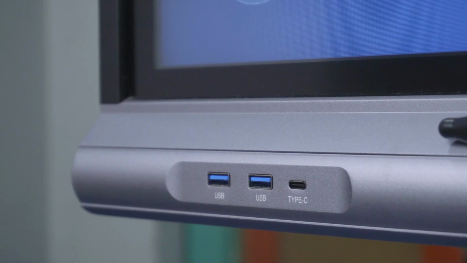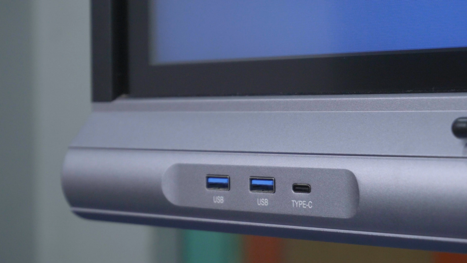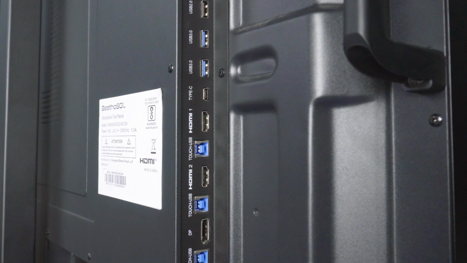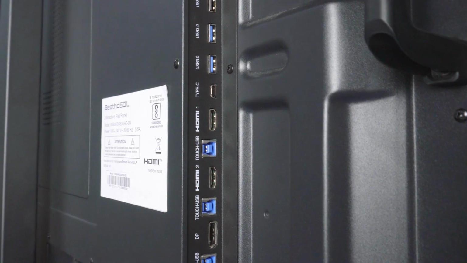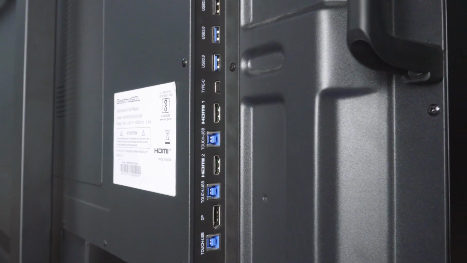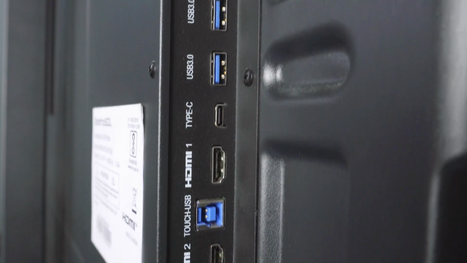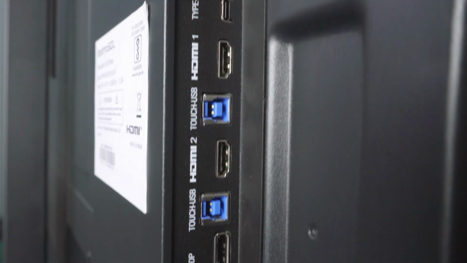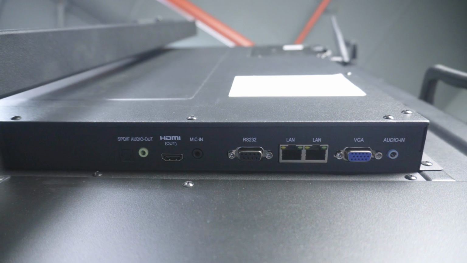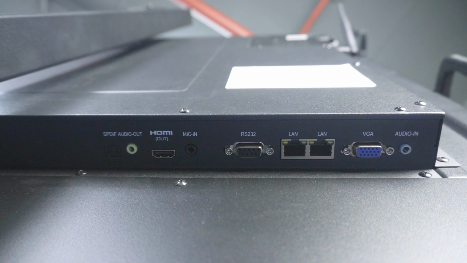The interactive display has two USB 3.0 and one Type-C port on the front, and on the back panel we have one USB 2.0, two USB 3.0, one Type-C, two HDMI in, 3 touch USB and 1 DP. And on the bottom there is one SPDIF, one audio out, one HDMI out, one mic in, one RS-232, two LAN, one VGA and one audio in.